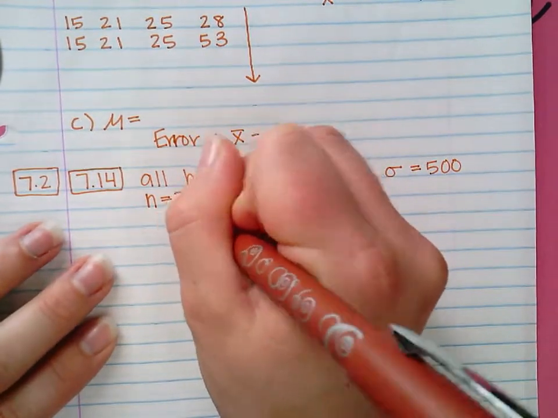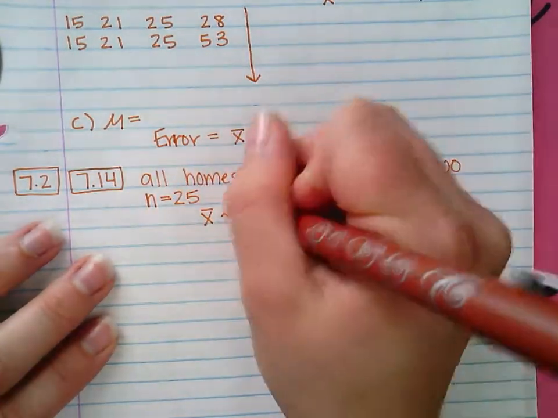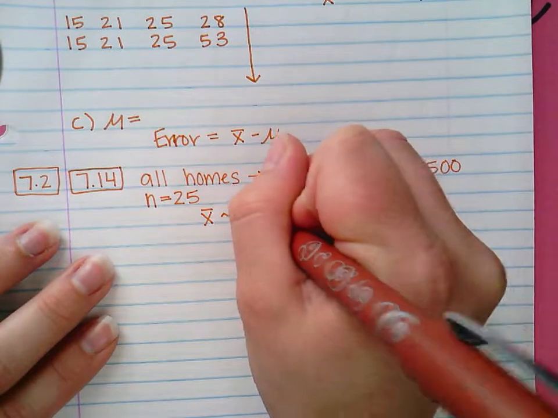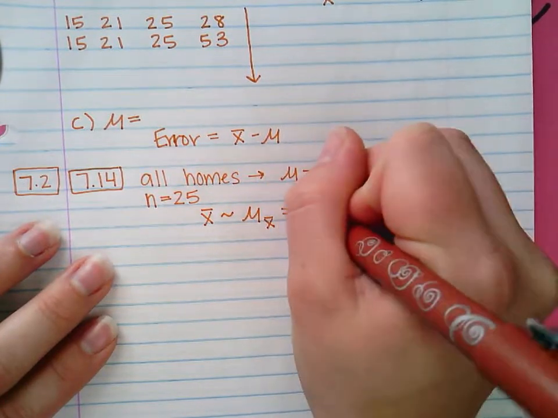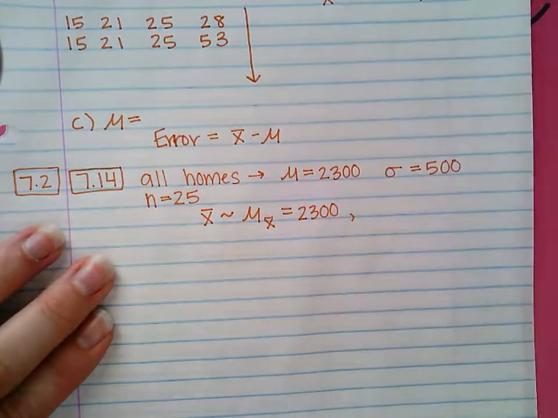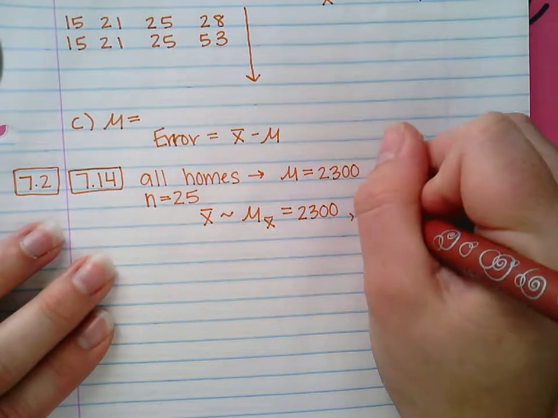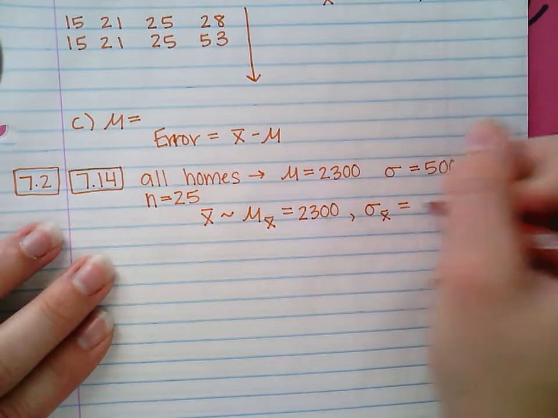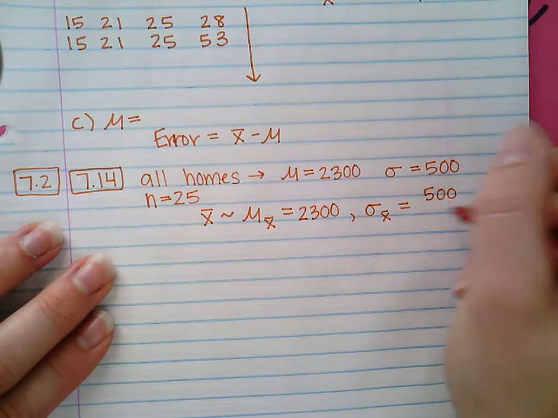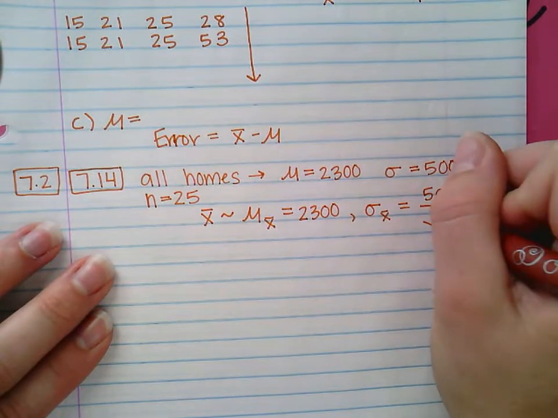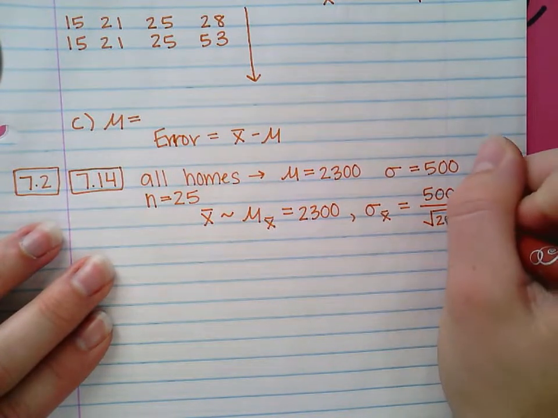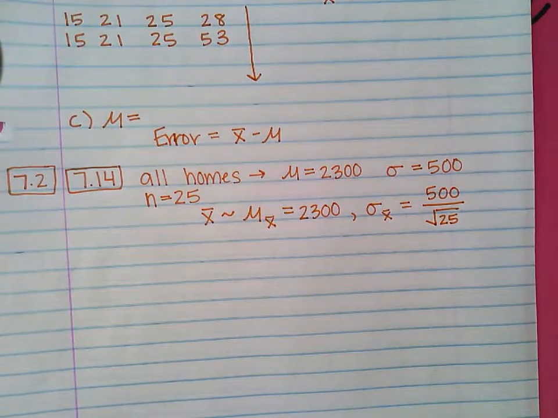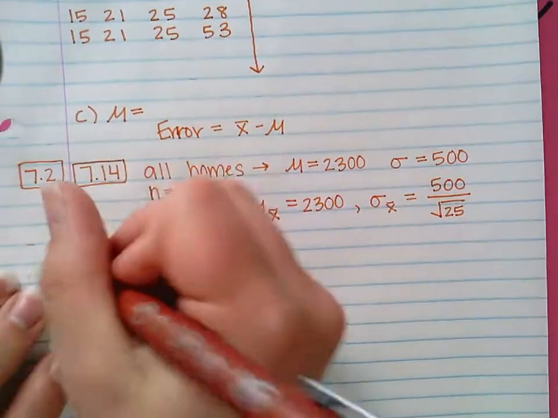So X bar's distribution is going to have a mean that is exactly the same as the population mean, and it's going to have a standard deviation that's the population standard deviation divided by the square root of n. And here's some rationale as to why that is.